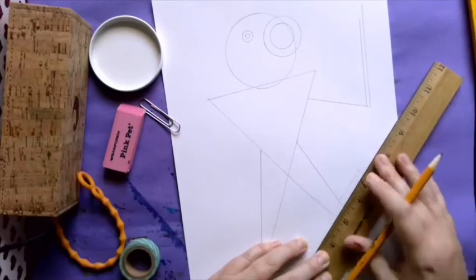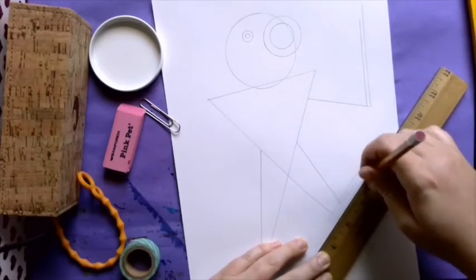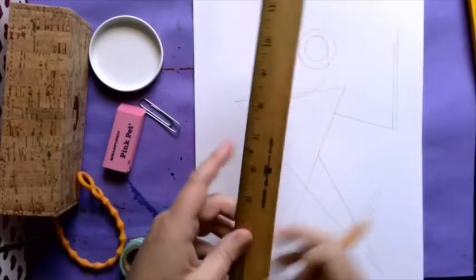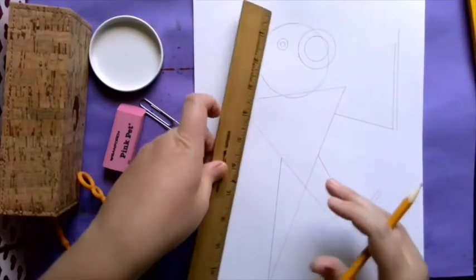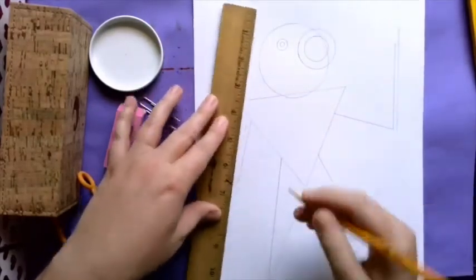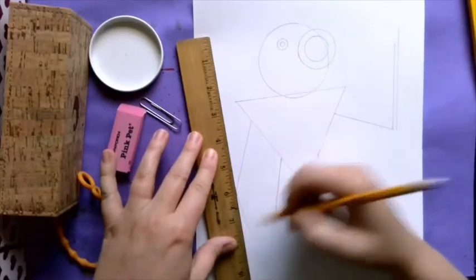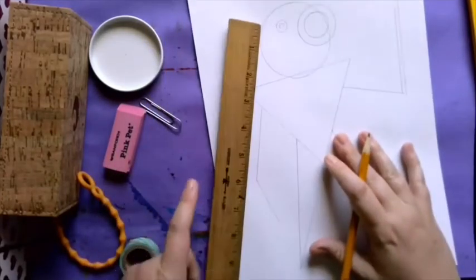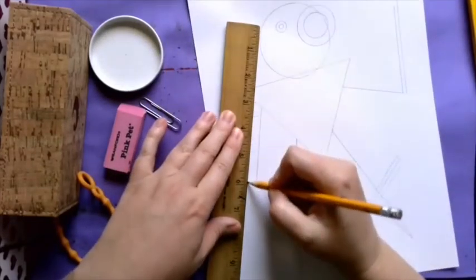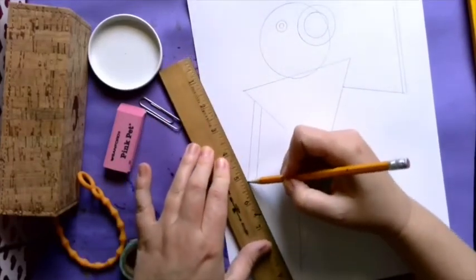Kandinsky also used a lot of lines in his paintings. Remember, his paintings are abstract, which means it doesn't necessarily look exactly like a person. It can be like an imaginative person.